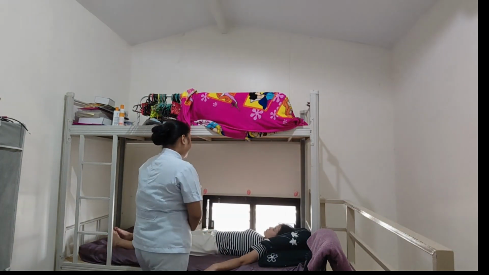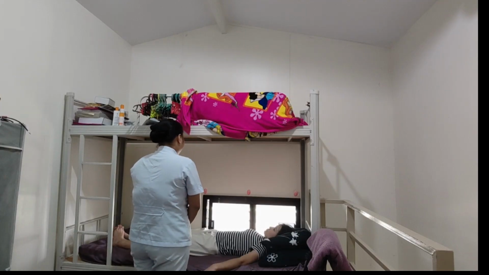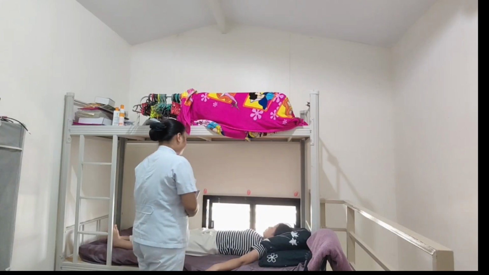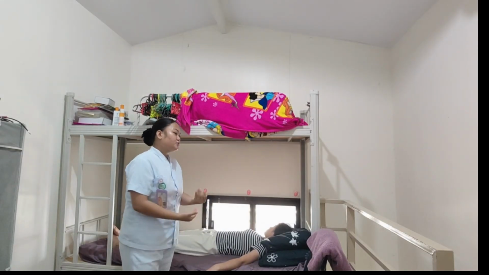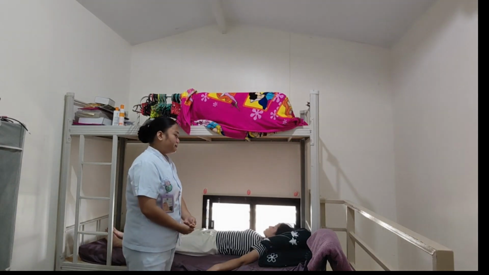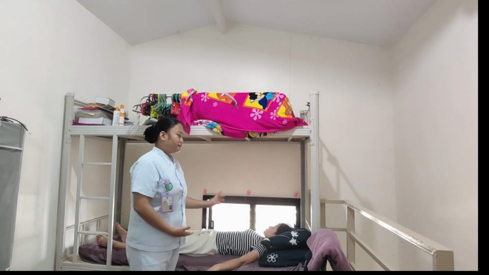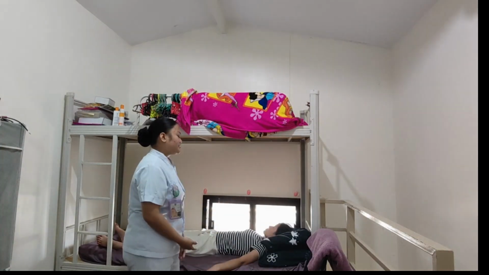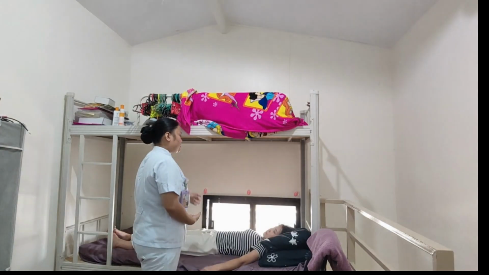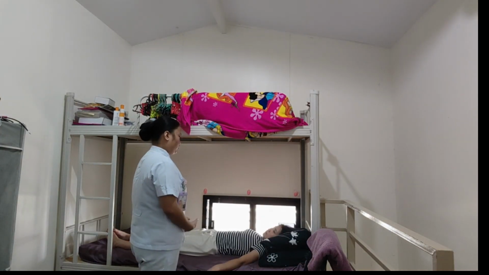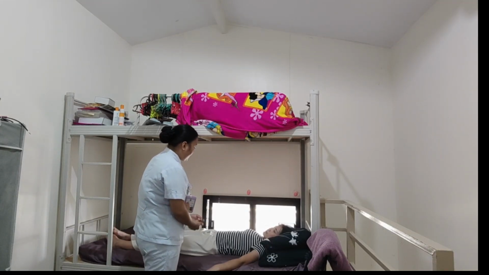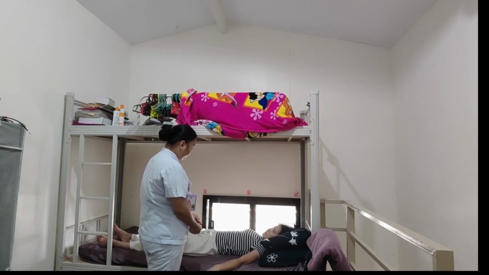After inspecting it, assess the client and the family's awareness about the procedures. Assume that I have the relative here. I'm going to ask the relative if they are aware of the procedure being done to the patient. After asking the families, ask the patient if he or she is aware about the procedures ongoing. Okay, ma'am, are you aware, were you informed about the hot or cold compress for your wound? Okay.